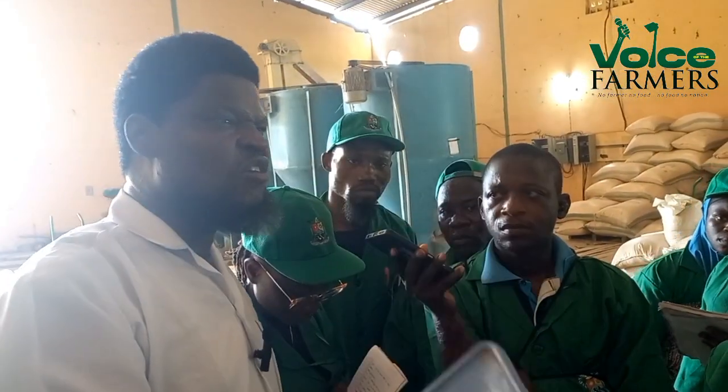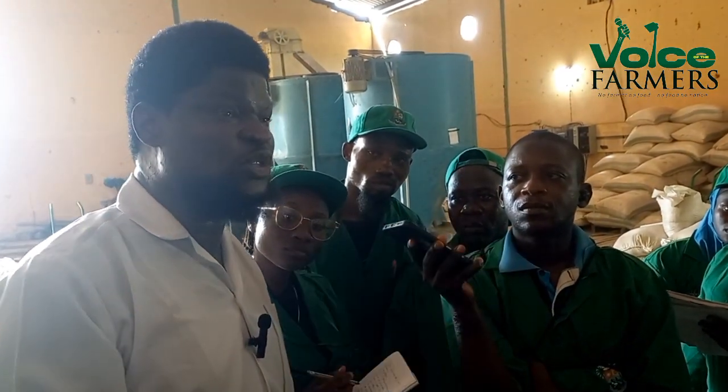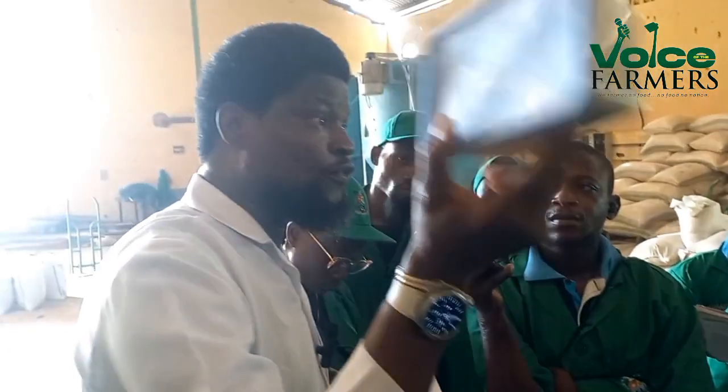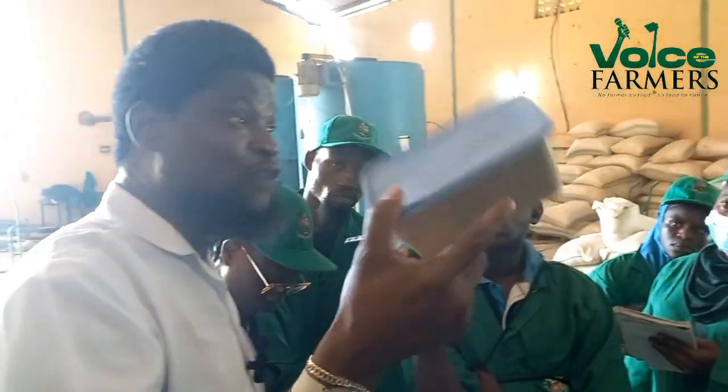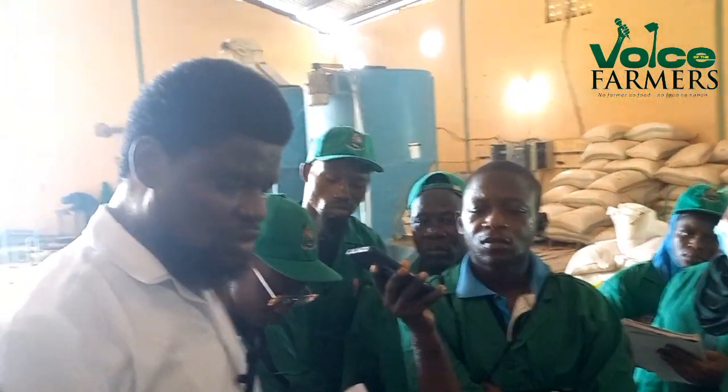Wheat offal for agriculture. Most of you don't really use wheat offal. It's just the buffer and the fiber. They don't really use it.